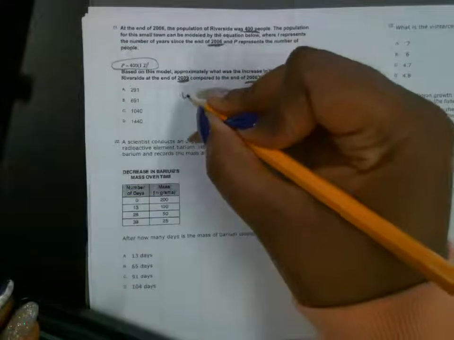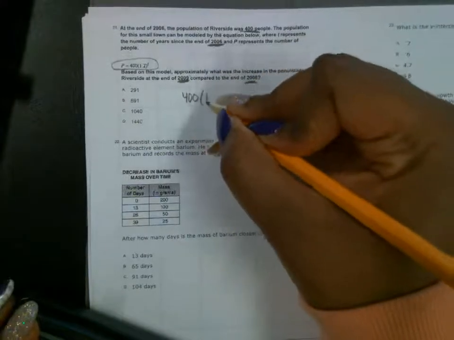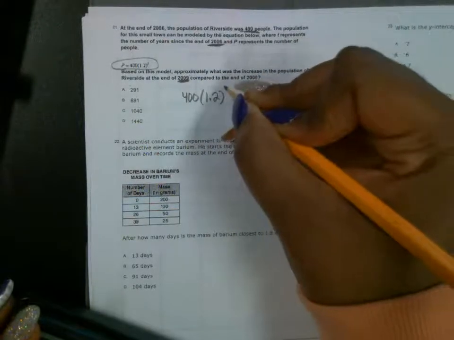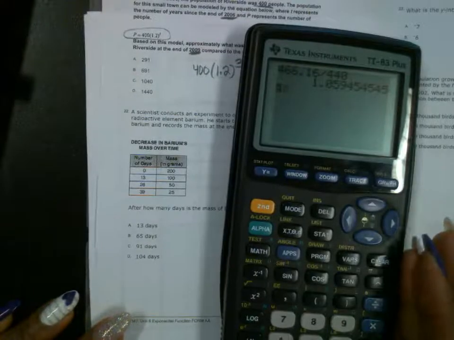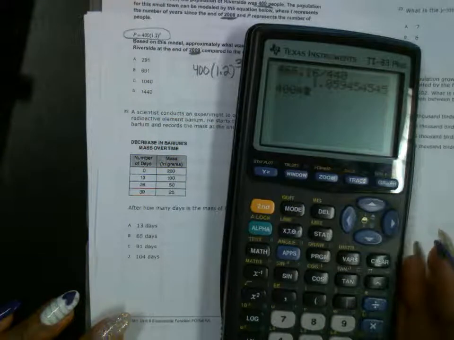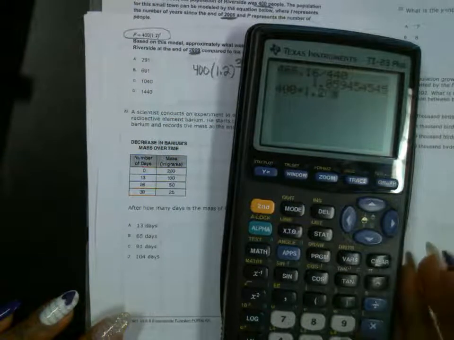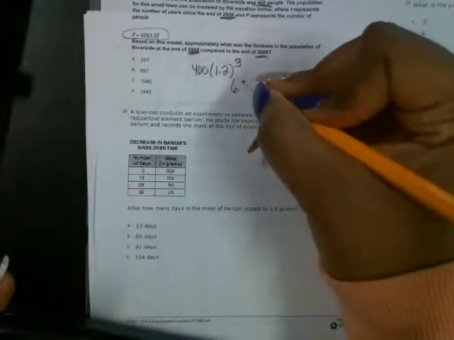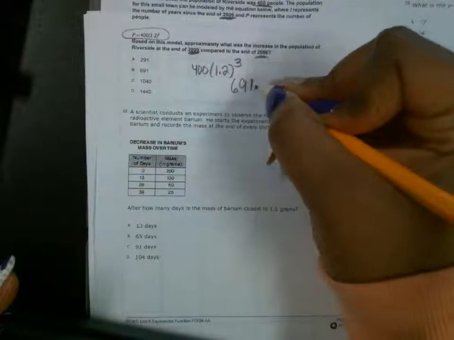Three. So you have 400 times 1.2 to the third power. Let's see what that is. 400 times 1.3 caret key 3. And that's going to be 691.2. Okay, so what was the increase?